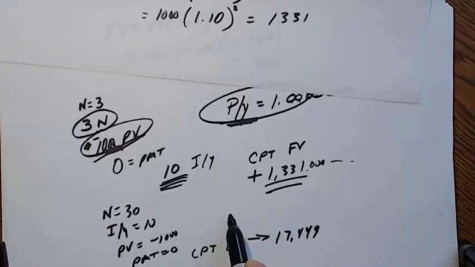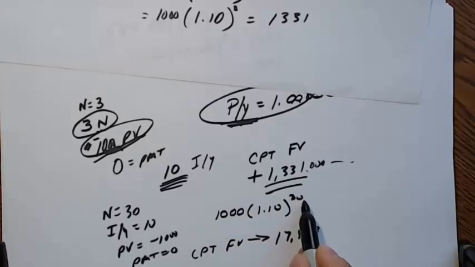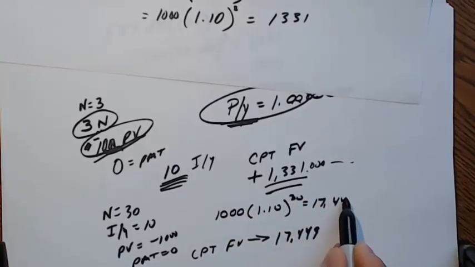You could do that mathematically simply by saying, look, 1,000 times 1.10 to the 30th power equals 17,449. So at a 10% interest rate over 30 years, you're going to earn $16,449 worth of interest, and that's the effect of compounding. That's what you want to take advantage of while you're young.